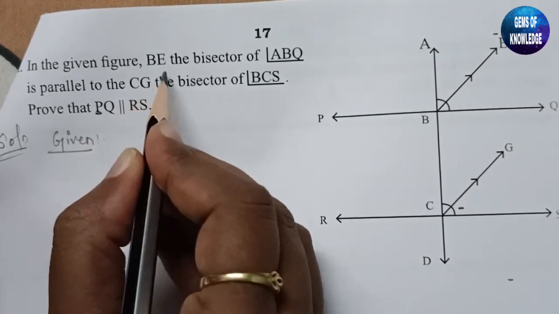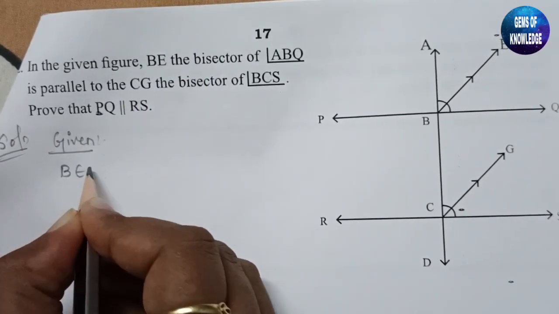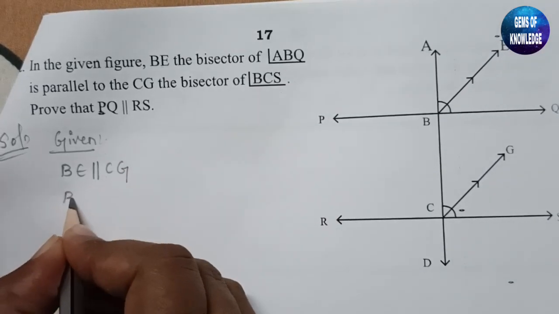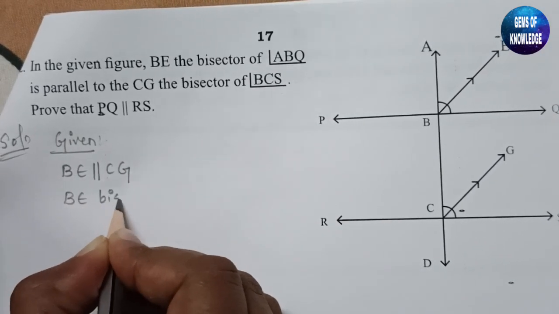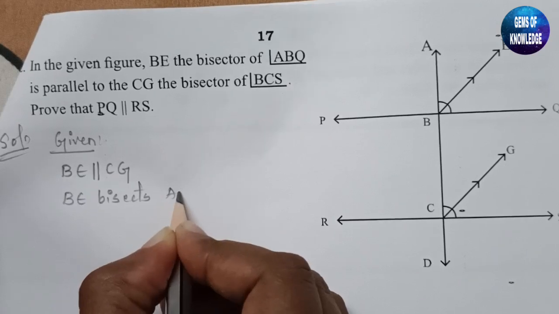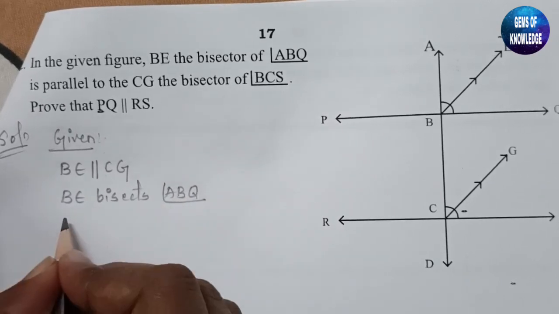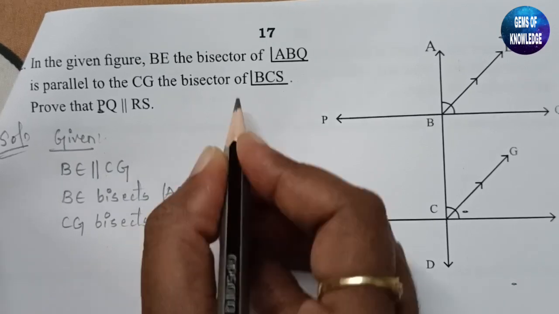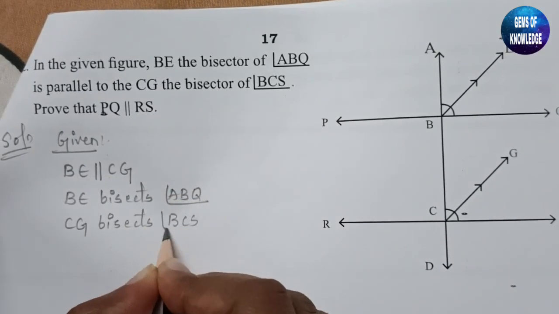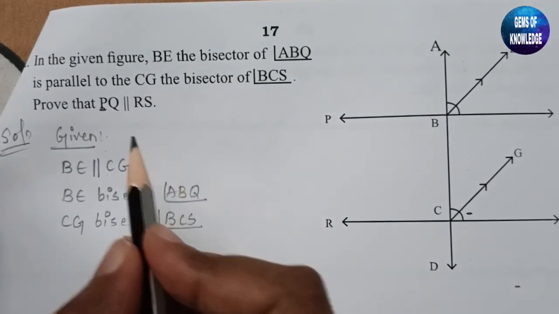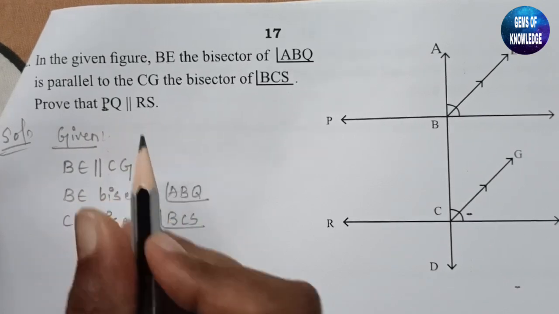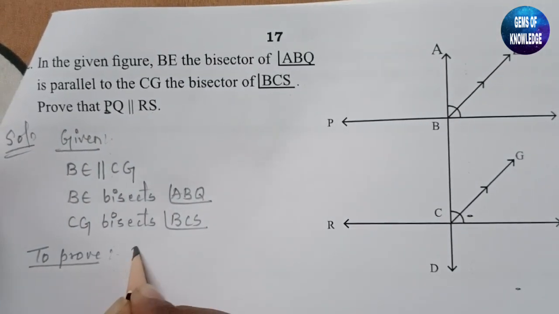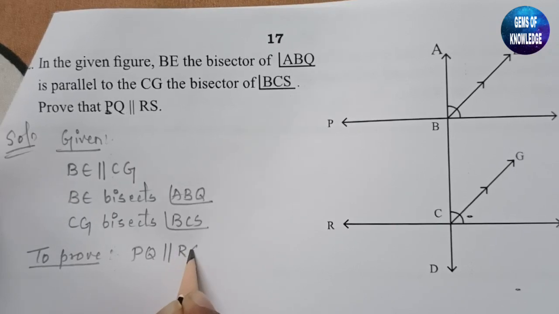They have given us that BE is parallel to CG, and BE bisects angle ABQ, and CG bisects angle BCS. We need to prove that PQ is parallel to RS.